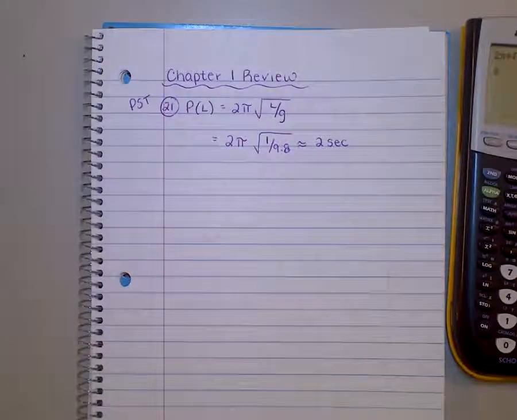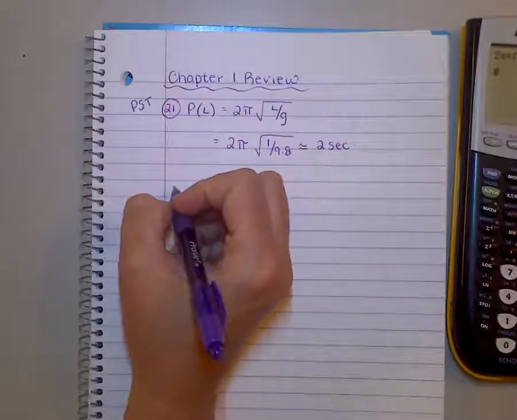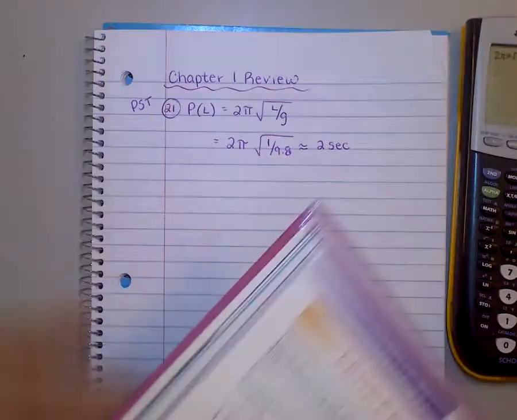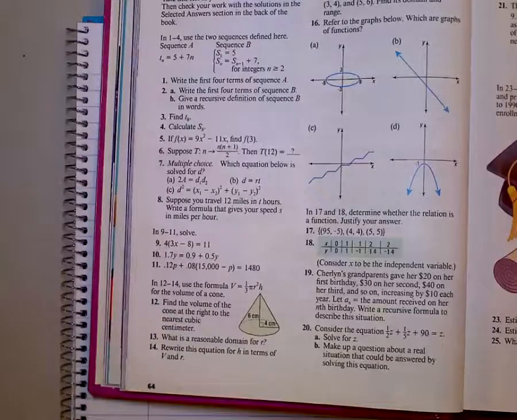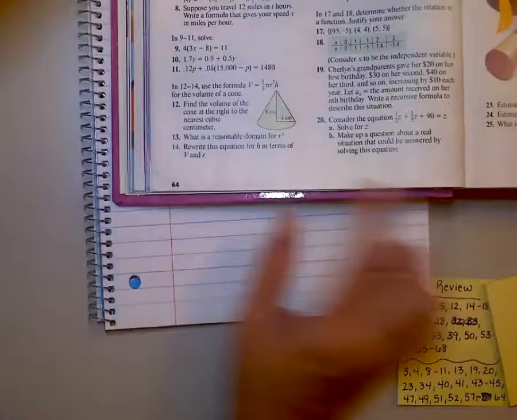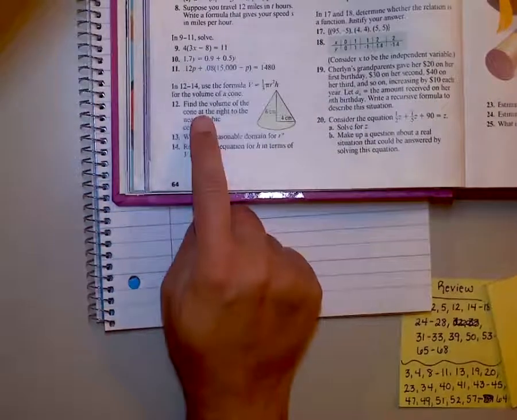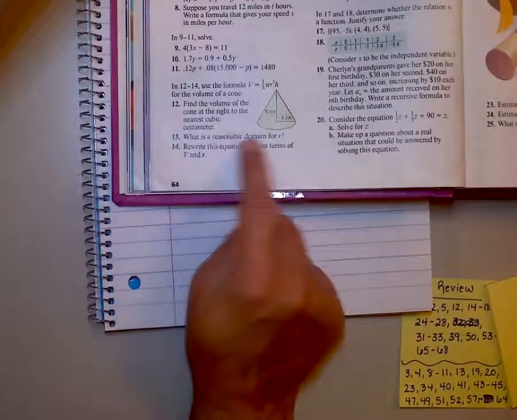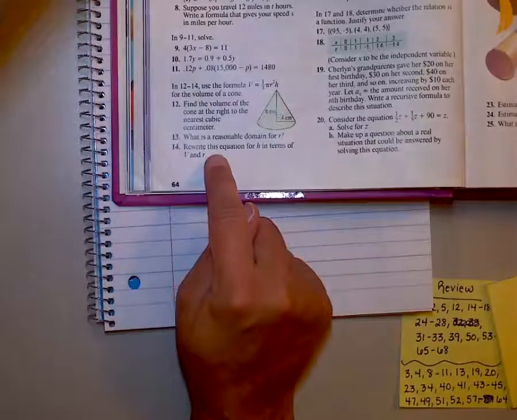Let's see. My next problem from the PST was really 3 problems, but it all dealt with the same situation. I'm looking at 12, 13, and 14. So just to give you a second to look at the problem here. 12, 13, and 14 are talking about this cone. 12 says find the volume of the cone. 13 wants to know about a domain for R. And then 14 says rewrite this equation in terms of R and B.